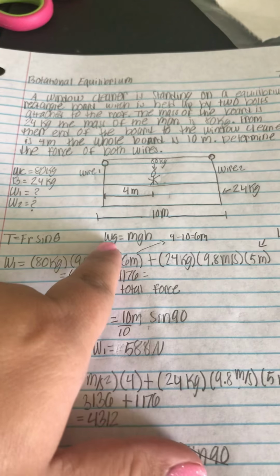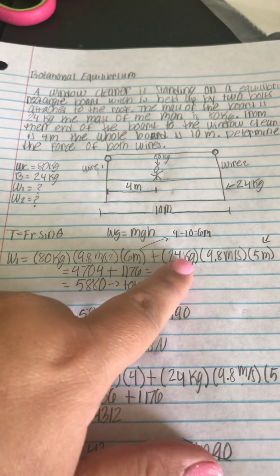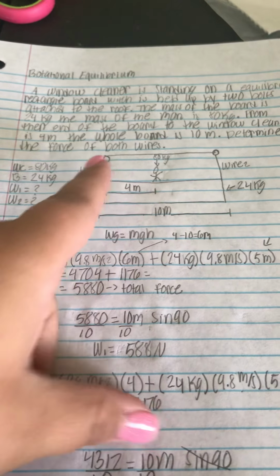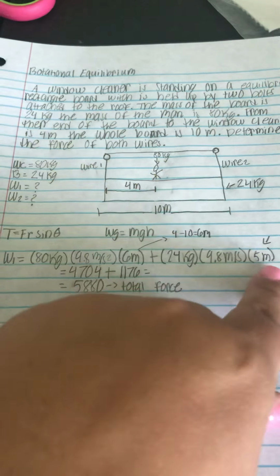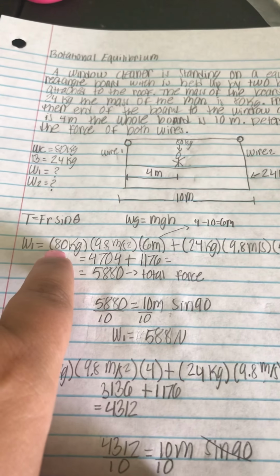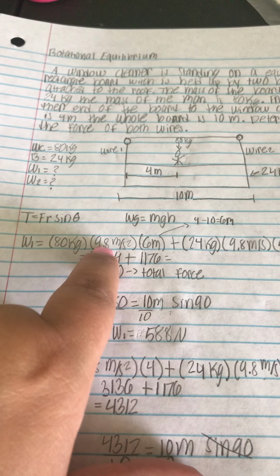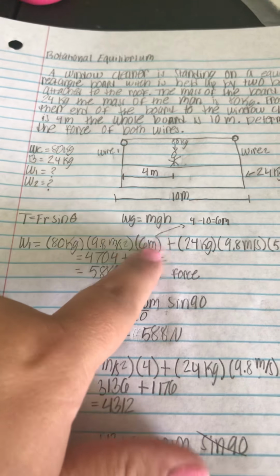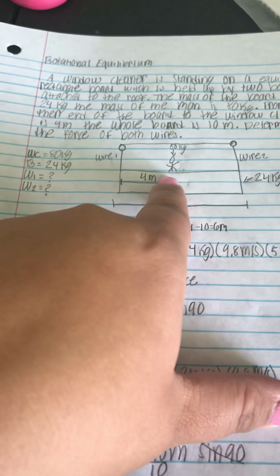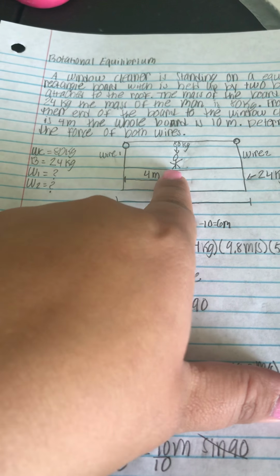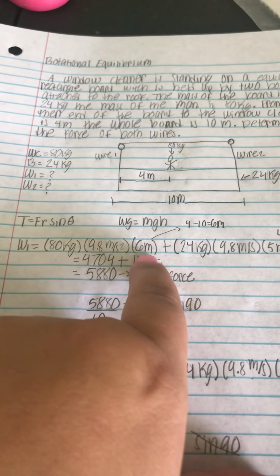So I take the work gravity formula and I set them equal to each other. So I'm taking the information from this side and setting it to this side to give me this. So I take the mass, 80 kilograms of the man, times gravity, which is 9.8 meters per second squared, times 6. Well, the 6 is coming from here. You're going to take 4, subtract from 10, giving me 6. So that's the height for here.